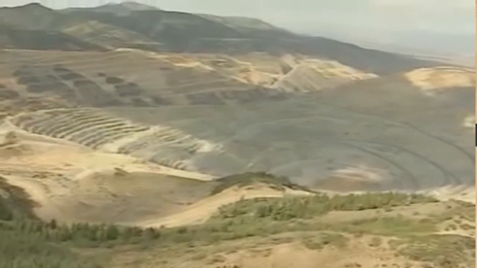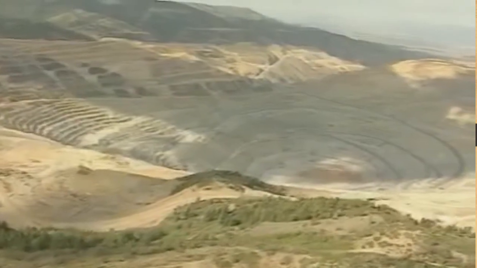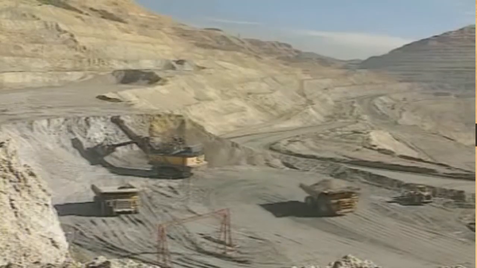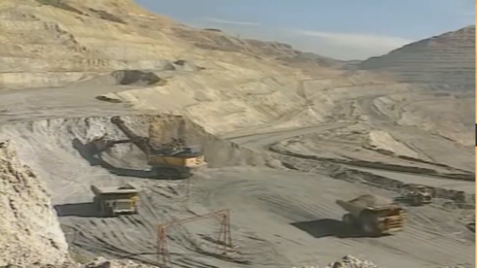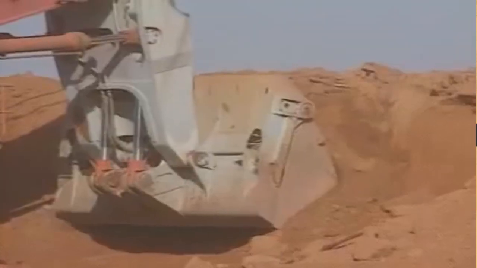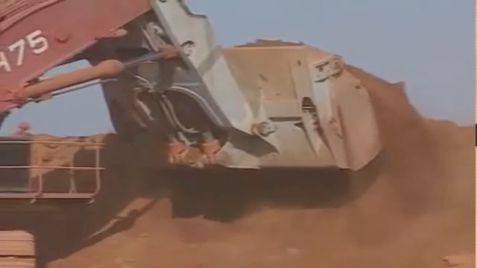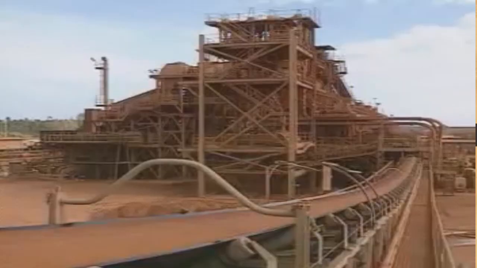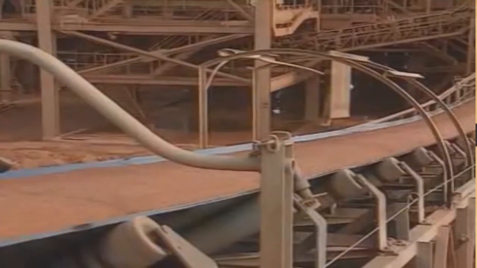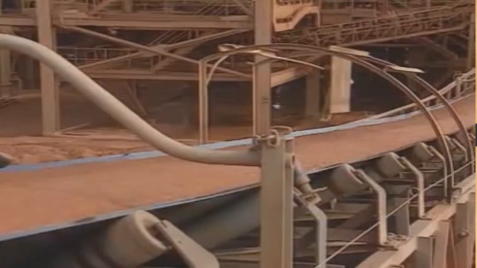The Earth's crust contains many compounds, but the compounds themselves aren't as useful to us as the elements they're made up of. This rock contains aluminium oxide. Split the aluminium from the oxygen and you have one of the world's most useful metals.